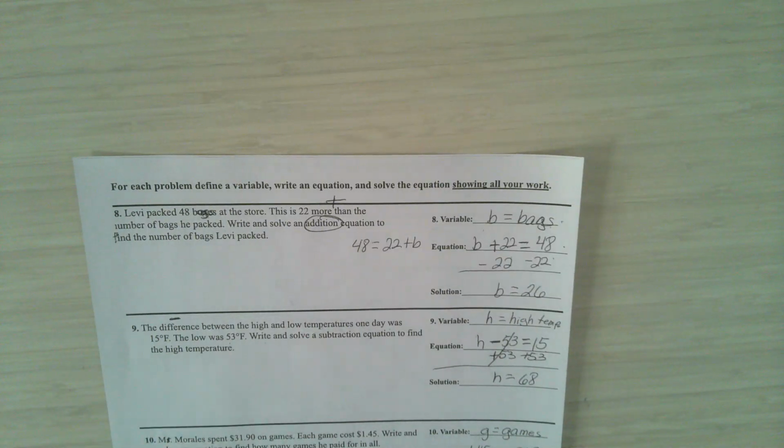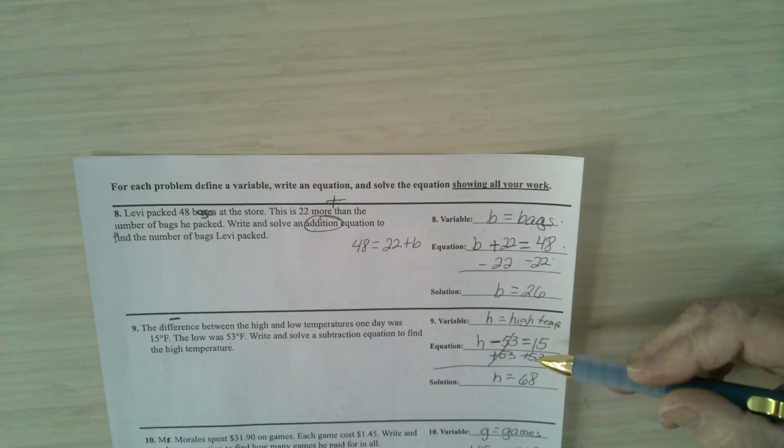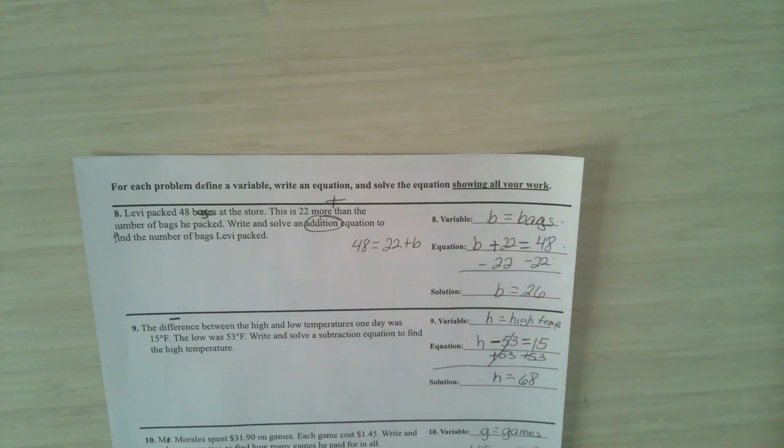Now, go back and check. Does this make sense? Can 68 degrees be the high temperature if the low temperature is 53? Yeah, because 68 is higher than 53, right? If you got a smaller number, you would know, oh, I did that wrong. I have to fix it.